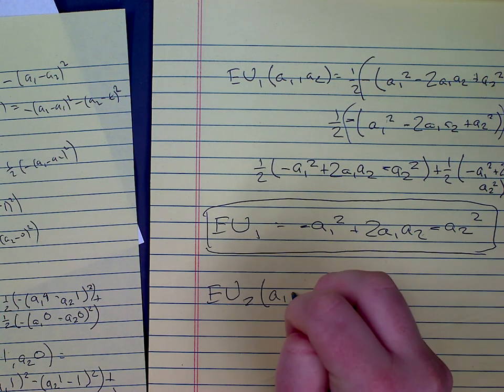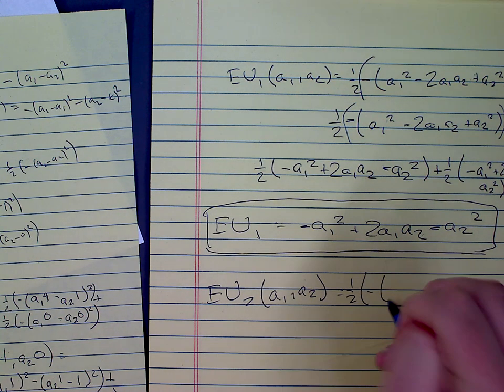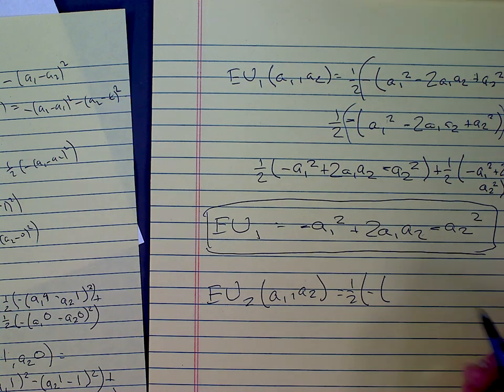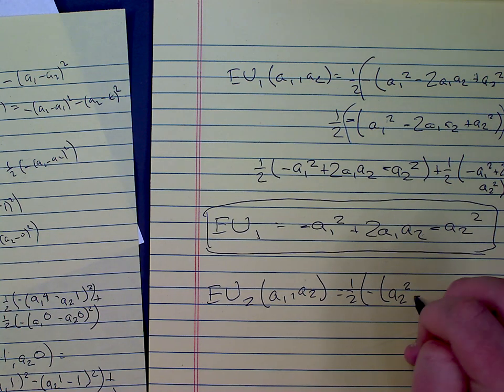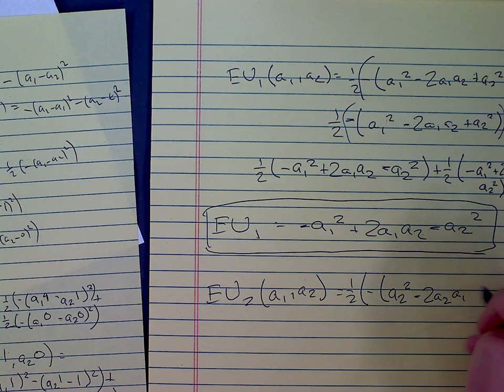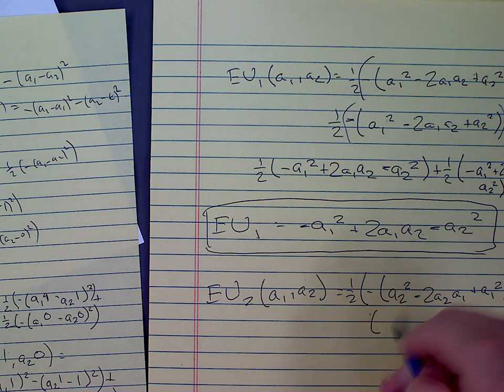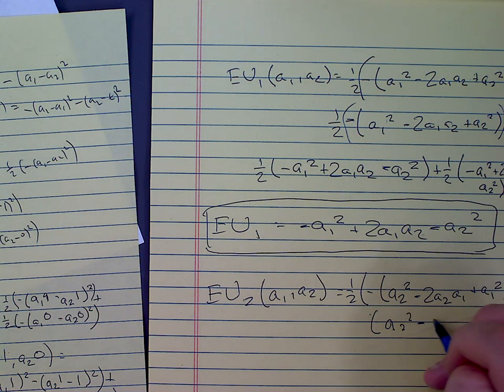Expected utility for 2, as a function of A1 and A2, equals 1/2 times minus A2 squared minus 2 A2 A1, plus A1 squared, minus A2 squared minus 2 A2 plus 1.